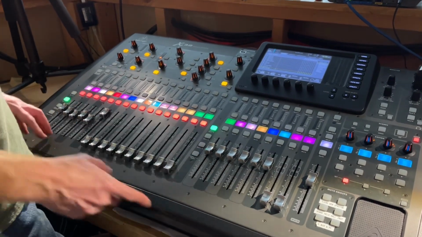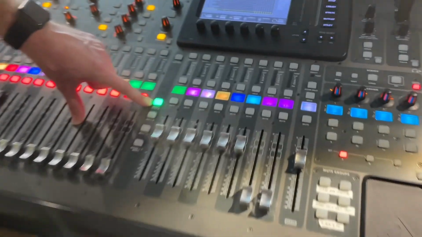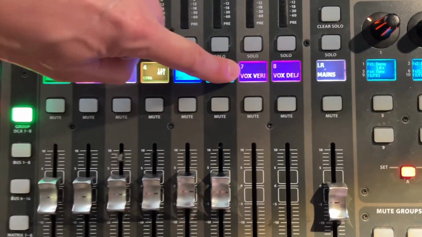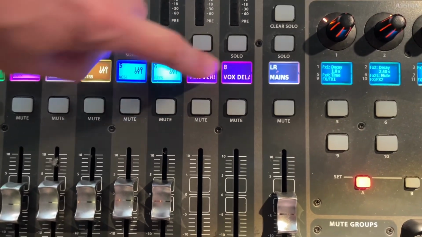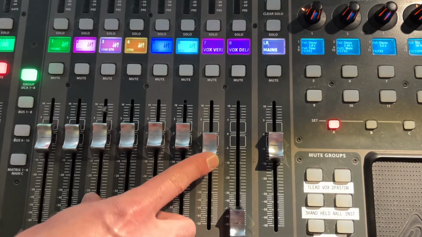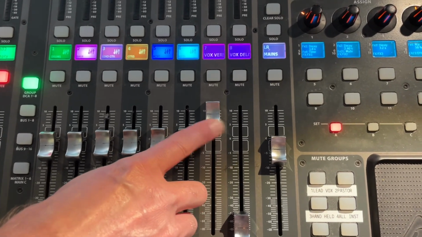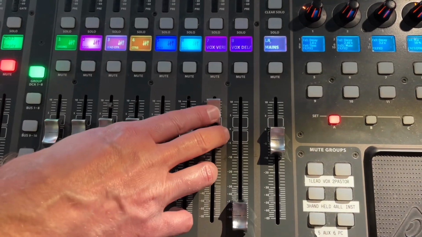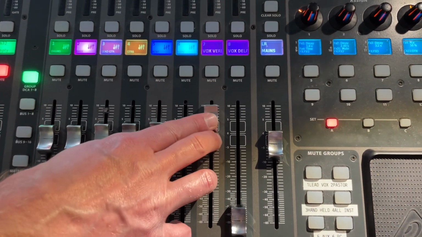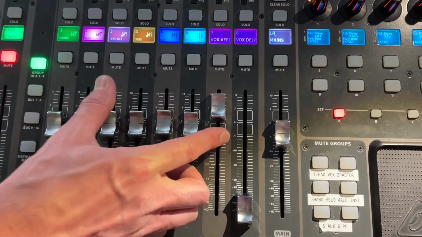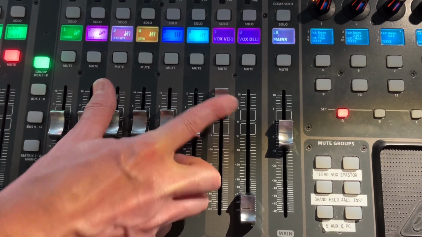Well, you need to know where the vocal effects are, and they are under your first DCA group. If we move all the way across here, you've got reverb, and delay. The most complementary effect is here on the verb side. And when someone's singing, I will have it at least here at a +5, maybe a little higher.